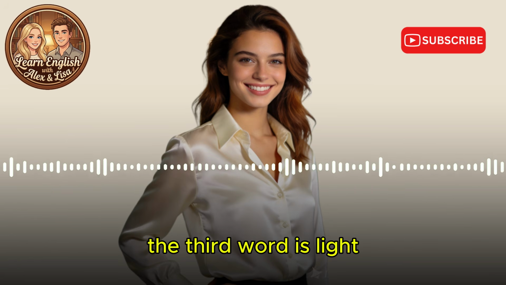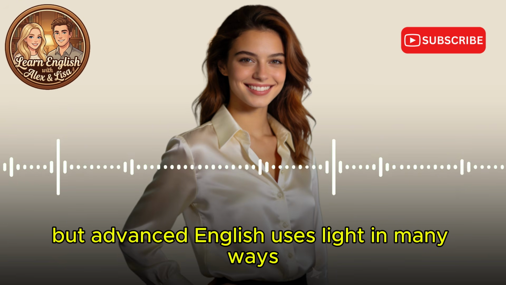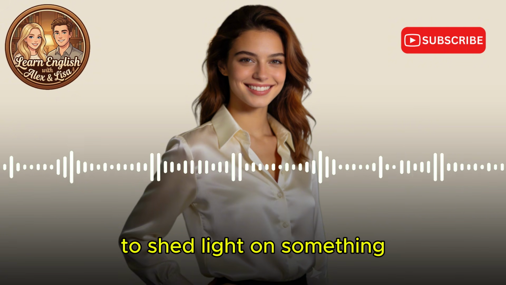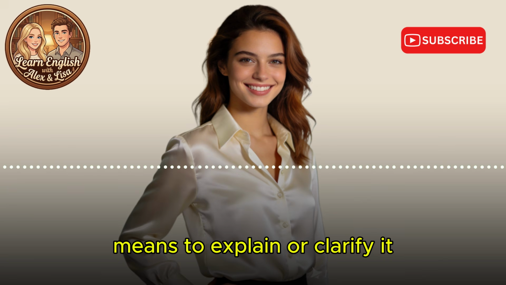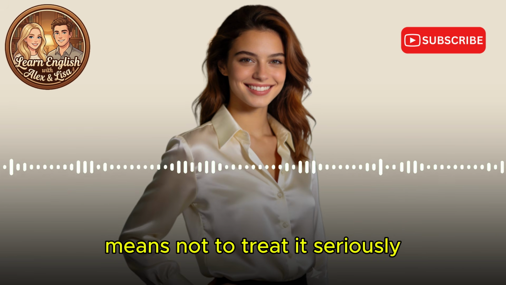The third word is light. Normally, you think of light as the opposite of dark, but advanced English uses light in many ways. For example, light work means something easy. To shed light on something means to explain or clarify it, and to take something lightly means not to treat it seriously.